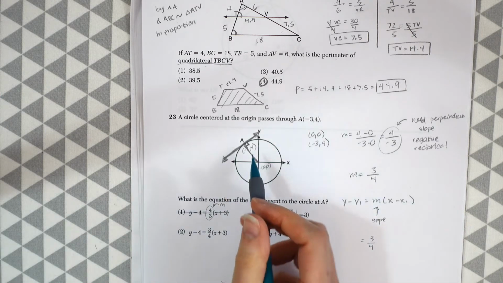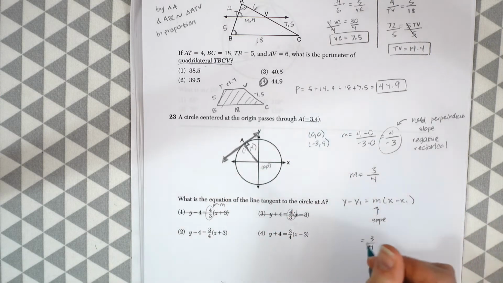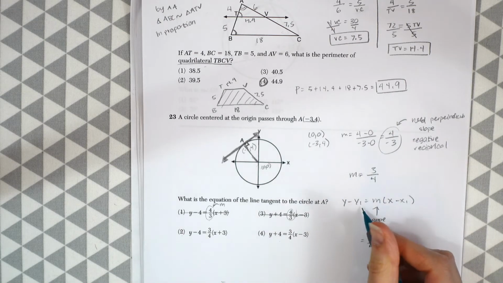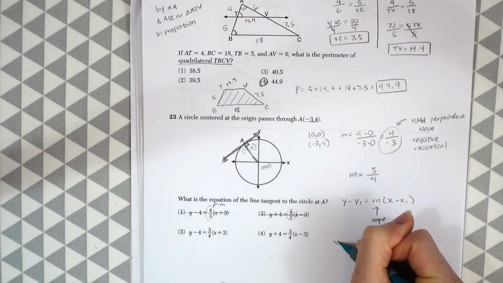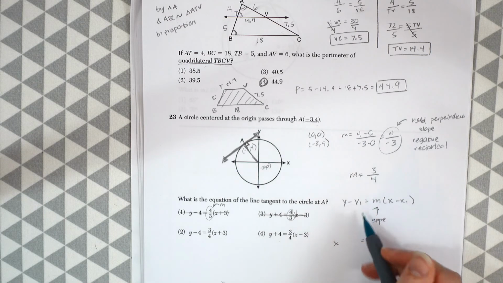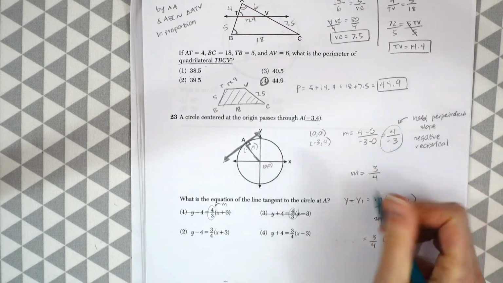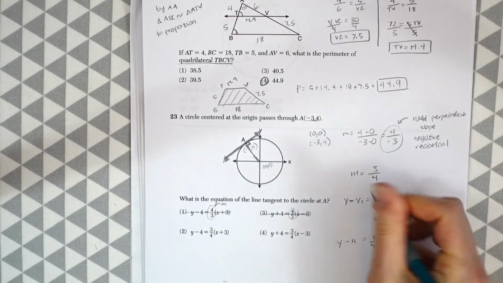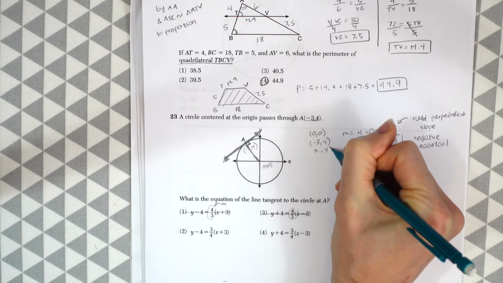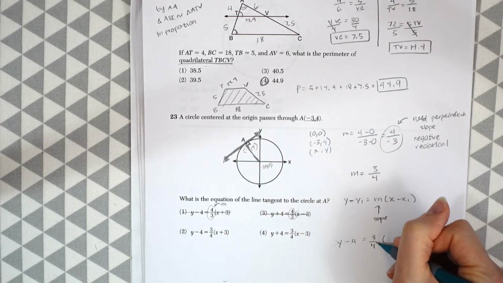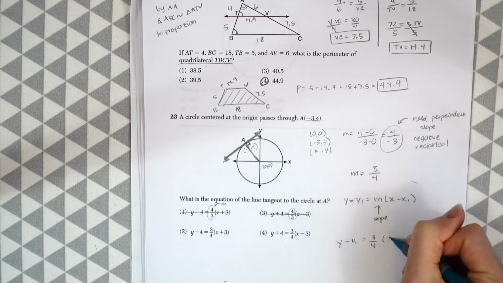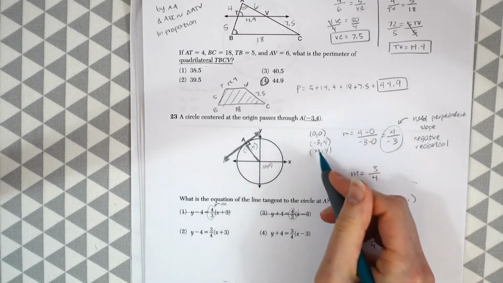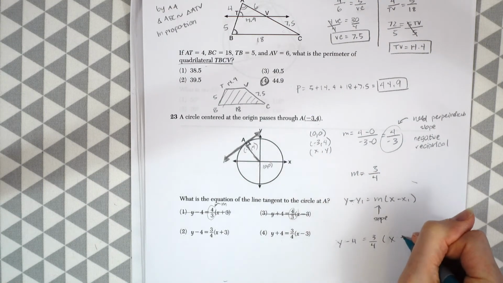So that's where the point comes in that they gave us. So the point -3, 4 also fits into this formula. We're going to be negating the points as well, because we're using minus signs in the formula. So we have y minus 4, because that's the y in our coordinate point that they give us, setting it equal to the slope 3/4 times x minus -3, which will just give us +3.